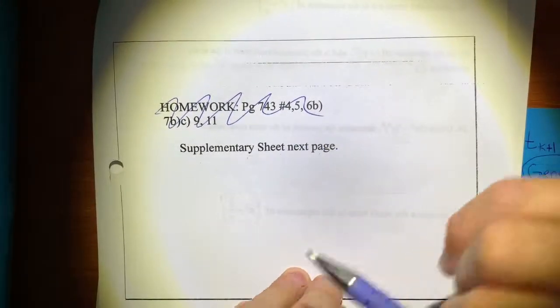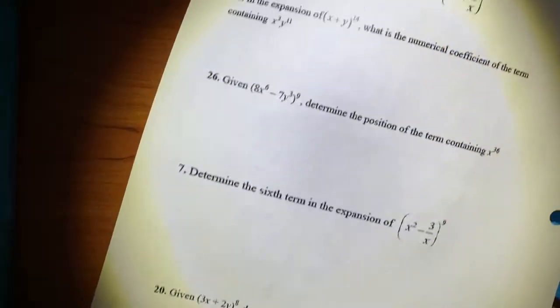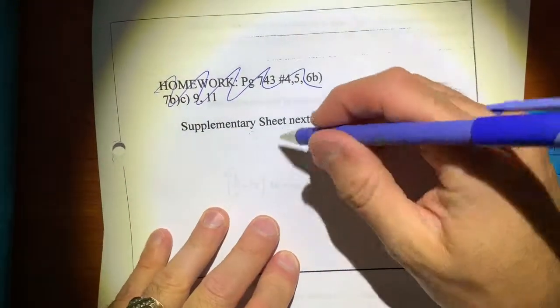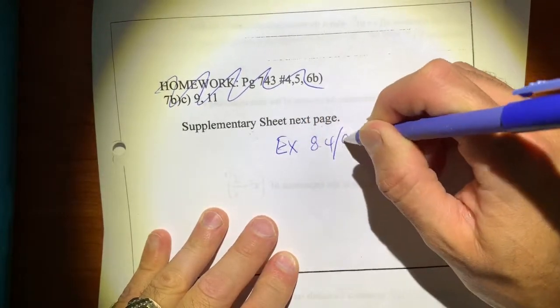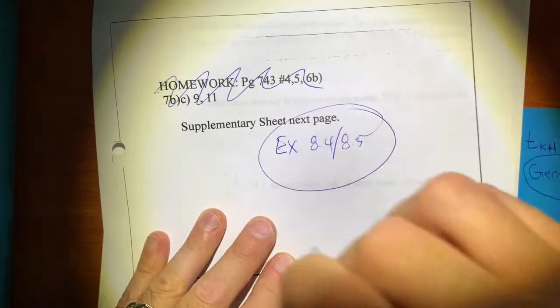You have a supplementary sheet. Maybe in here. Yes. Supplementary sheet here in your booklet. Answers to follow. And you can go ahead and do exercise 8.4, 8.5 in your notes.